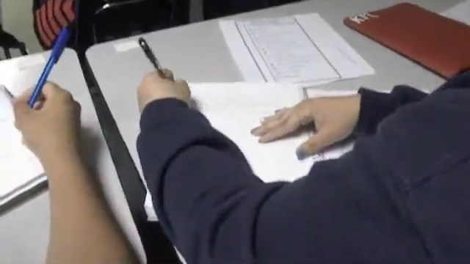Close up your notebook and leave them on your table. I'm going to be looking at them when you guys leave. So I'll be putting your notebooks away. Make sure you close them because I'm going to grade you based on the responses you wrote.